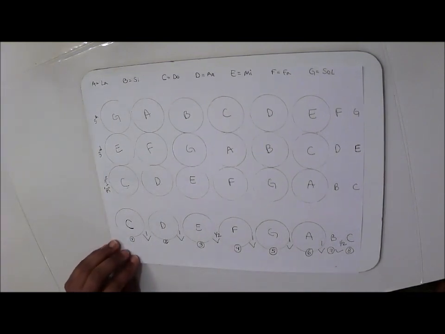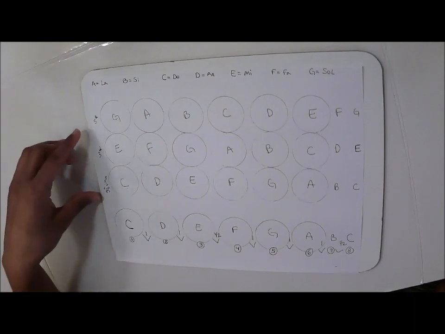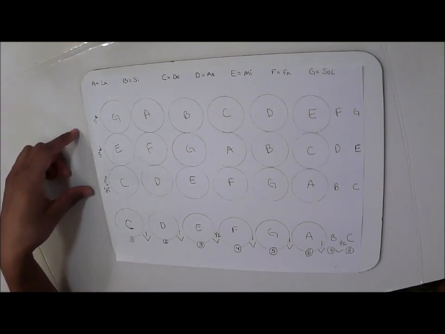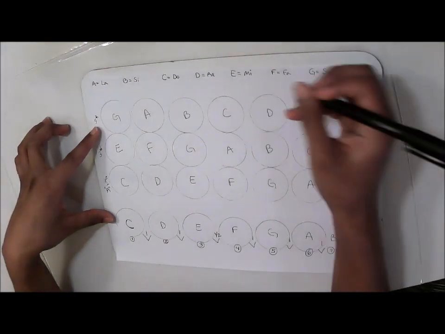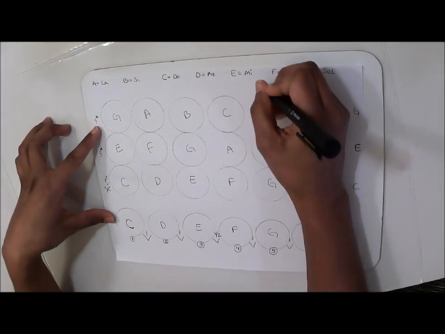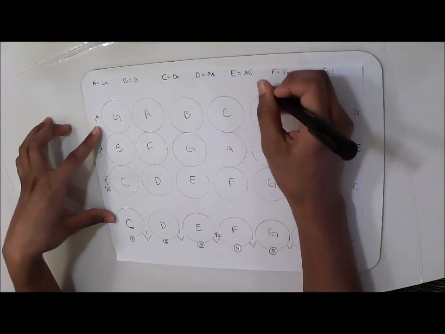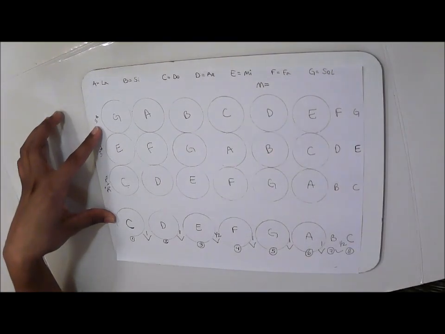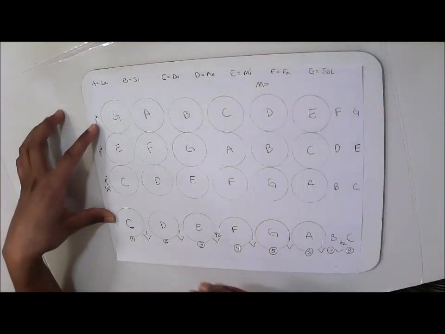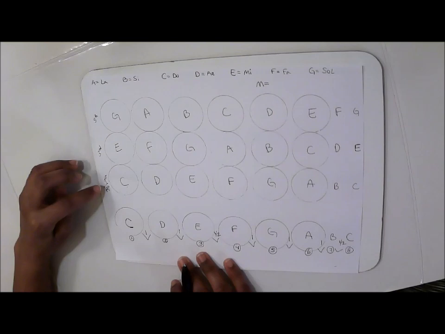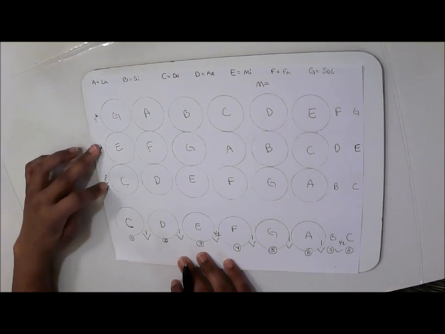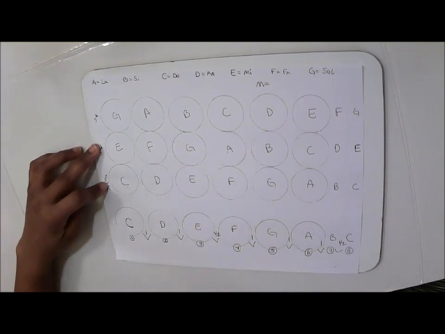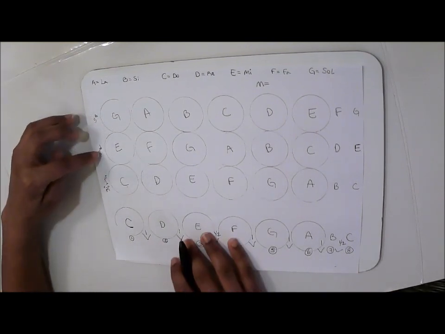The next thing you need to know is that chords can be major or minor. So when you have a major chord, I'm going to put a capital M here. When you have the major chord, you want to have a specific number of semitones from your root to your third, and a specific number from your third to your fifth.